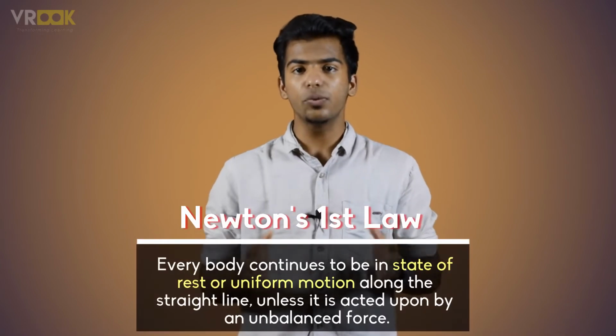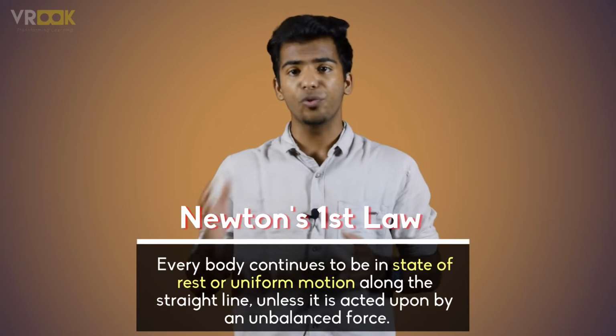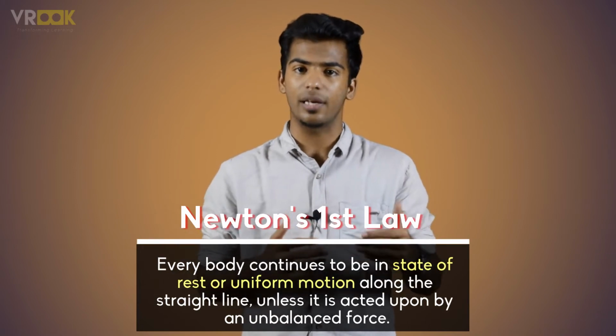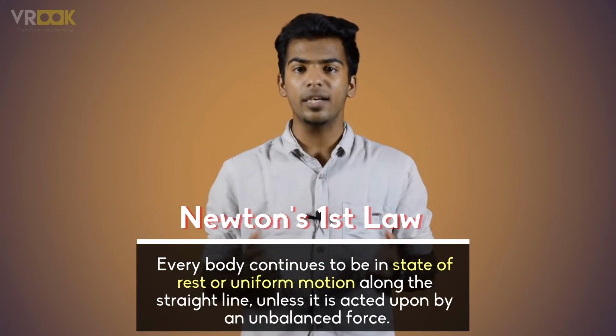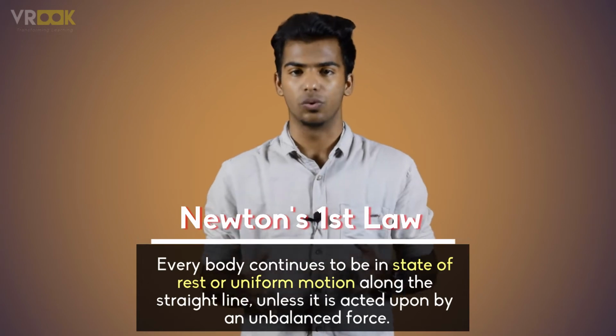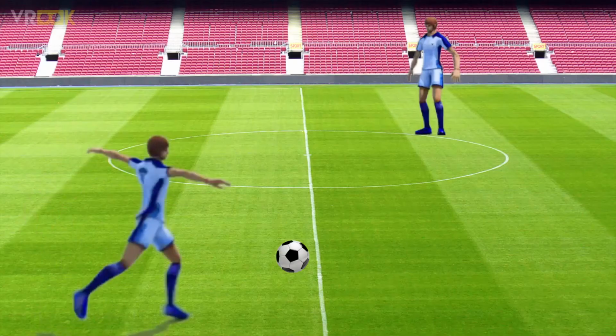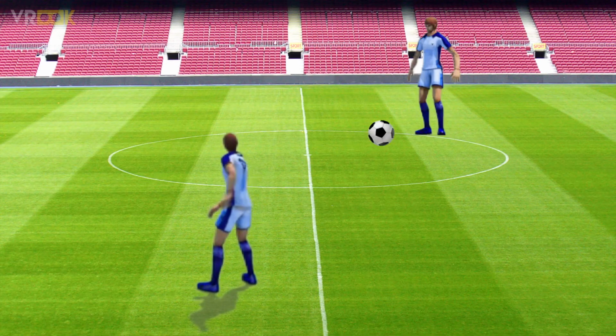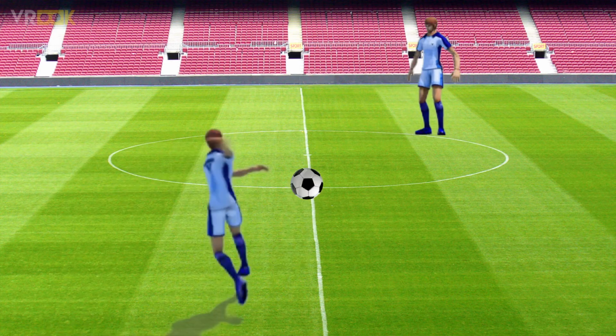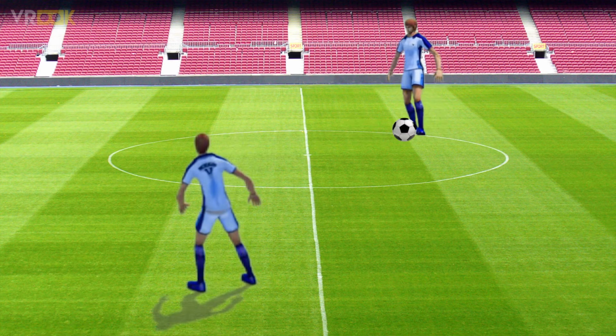It states that every body continues to be in a state of rest or uniform motion along a straight line unless it is acted upon by an unbalanced force. For example, a football stays still until someone kicks it, and it continues to move until someone stops it. So, the unbalanced force will make the ball move or stop.